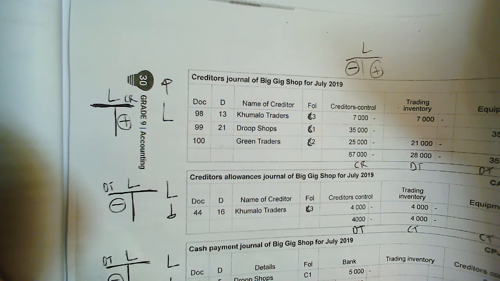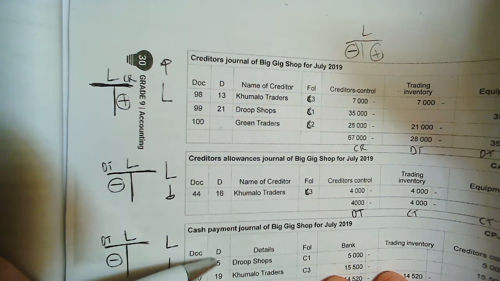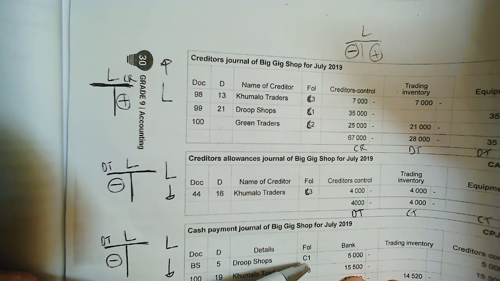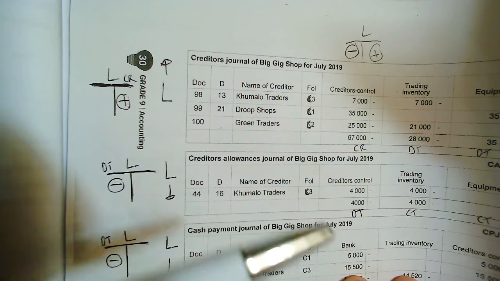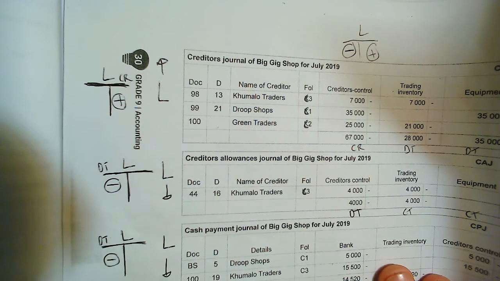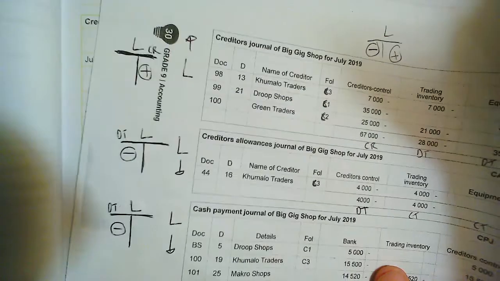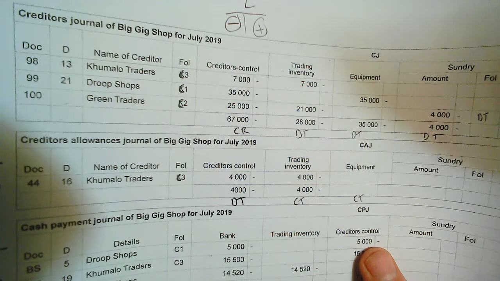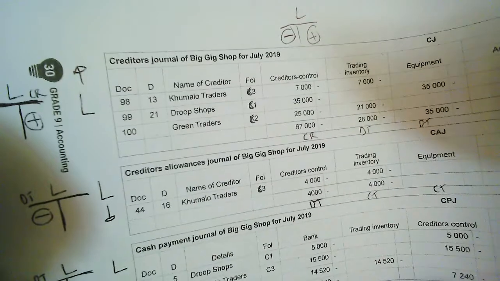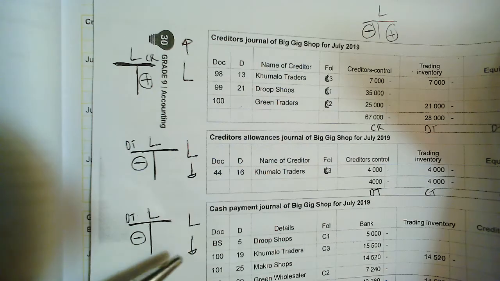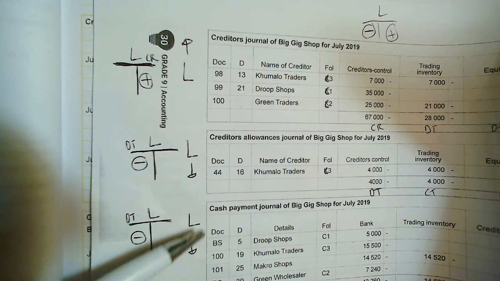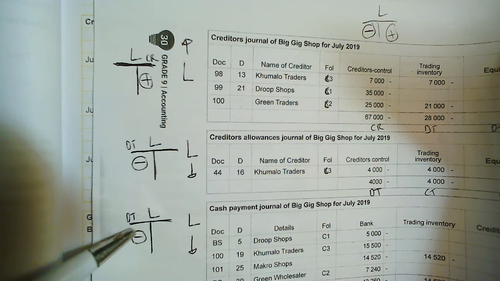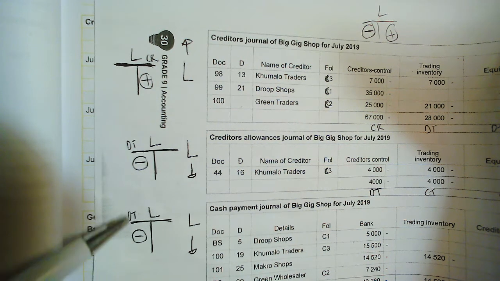Okay, so the 5th is obviously the first date in the month, so you will do that one first, and you will see folio C1. It goes to creditors ledger account number 1. Okay, and the 5,000 Rand goes into the creditors control account there on the right hand side. Okay, so you will see here on the left, if it's a cash payments journal and you're paying a liability, your liability will decrease. Okay, so you're making your liability less and it decreases on the debit side.